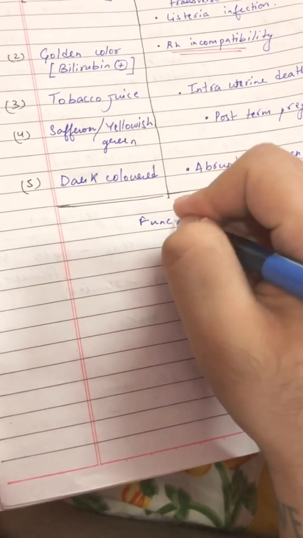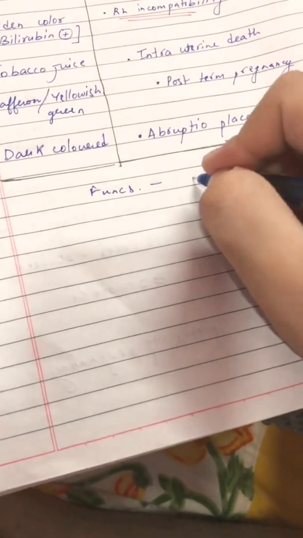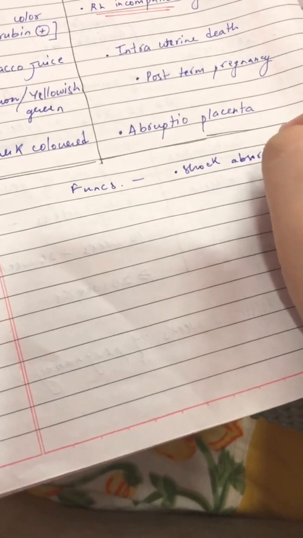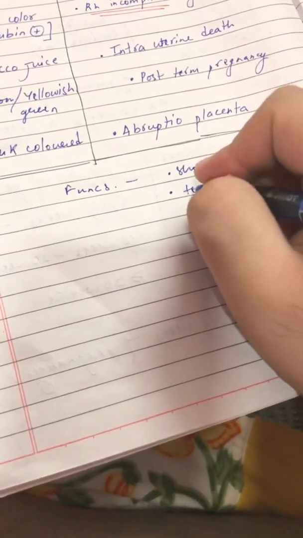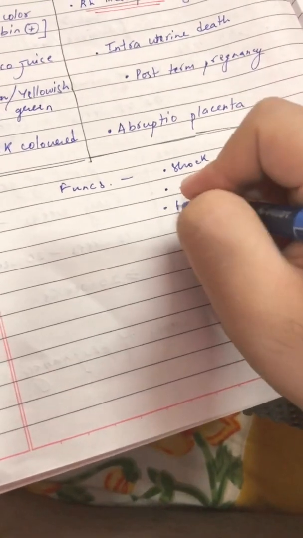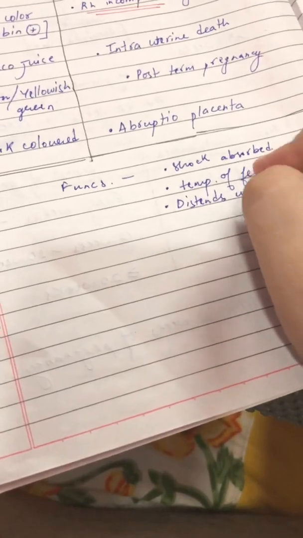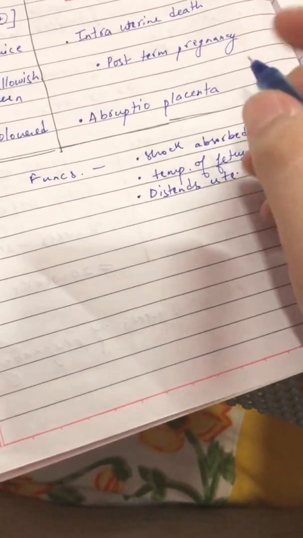So let's see what are the functions of amniotic fluid. It provides the basic functions which everyone knows: it's a shock absorber, it helps to maintain the temperature of the fetus, and it distends the uterus so that the fetus can get space to grow.